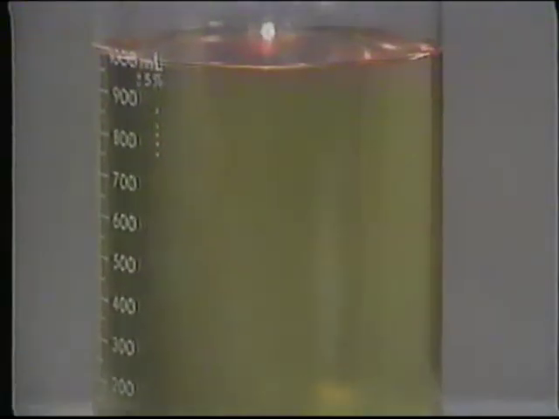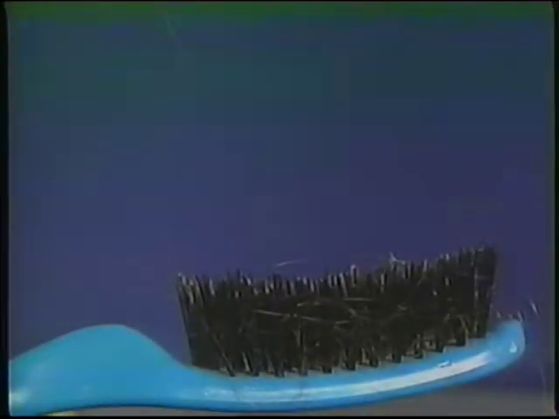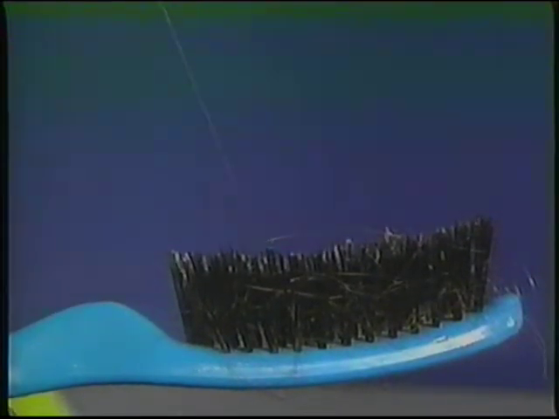Hydraulic fluid clean enough for modern hydraulic systems must have no particles larger than about 1/3 the diameter of a human hair.